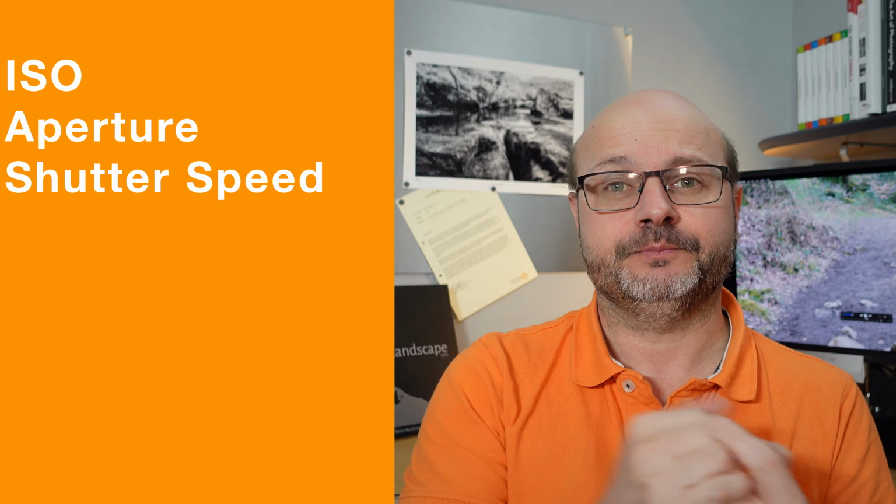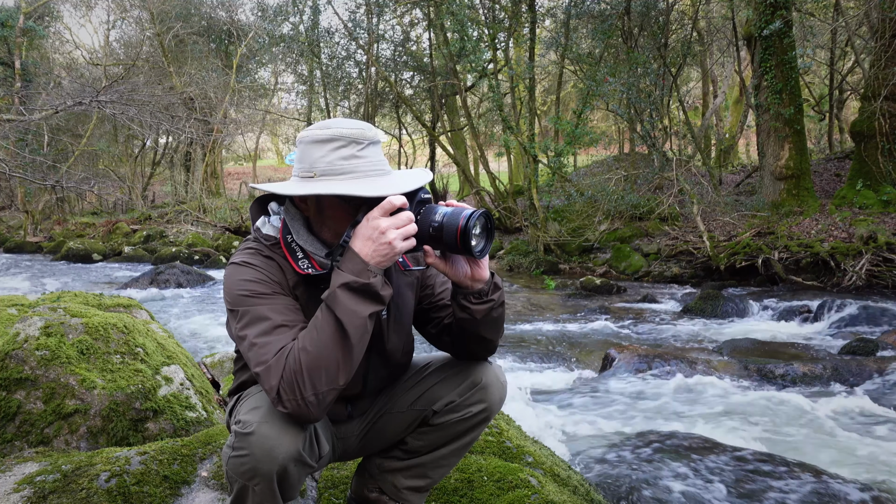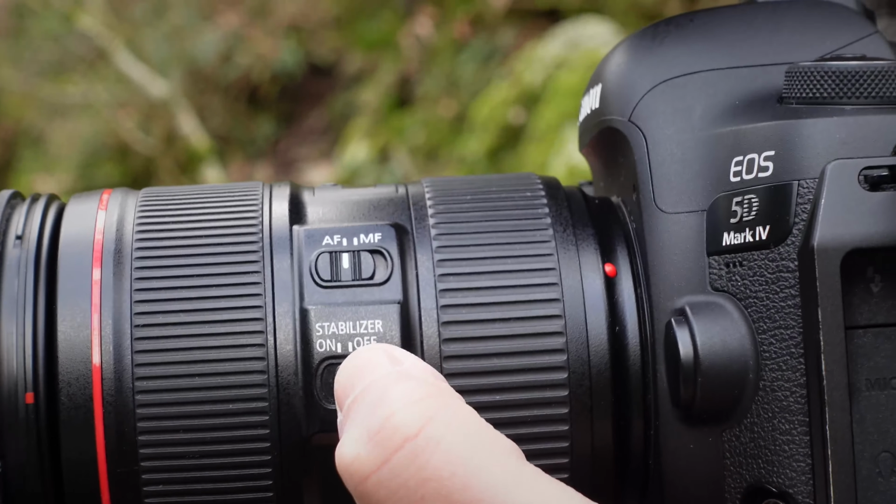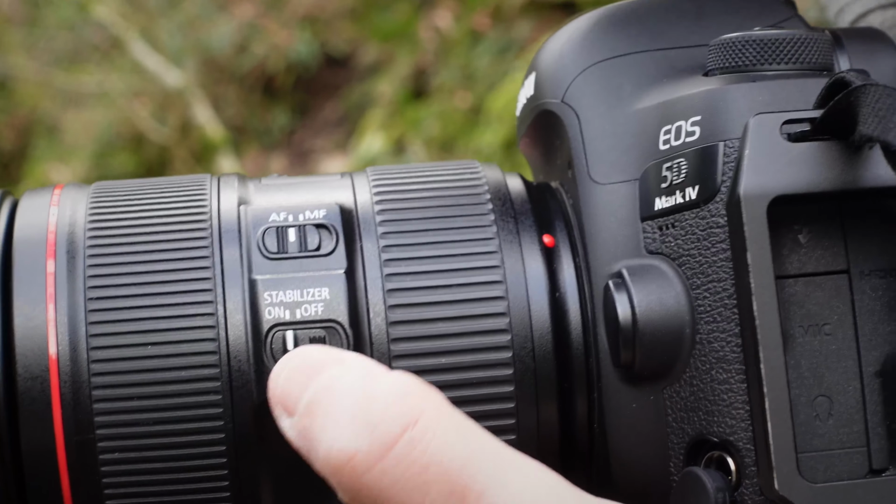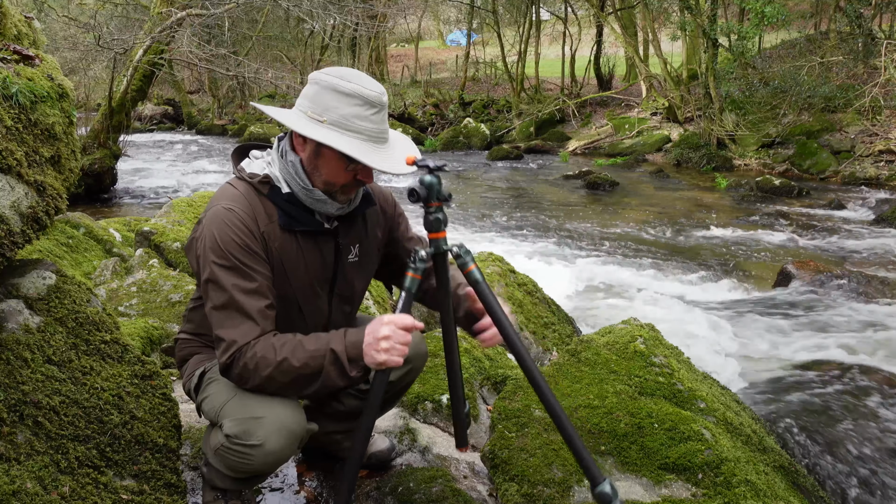Now, hand holding your camera is fine for most of the time, but I prefer to use a tripod. I use it all the time because it's my preference, but if you want to play with slow shutter speeds, a tripod really is essential. Some cameras have lenses which have a sophisticated vibration reduction system which helps reduce camera shake, and under certain conditions you may get away with it. I'm going to stick with the tried and tested method of using the tripod, and anyway, for me it makes composition so much easier.